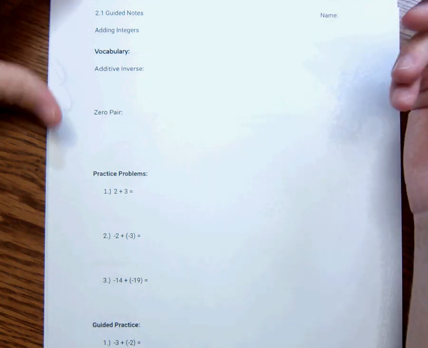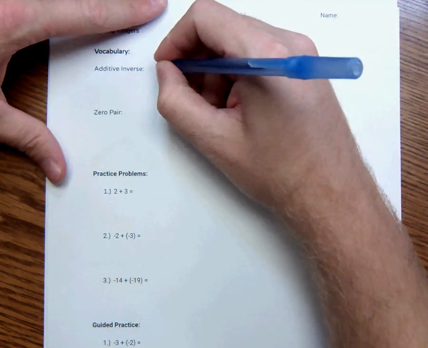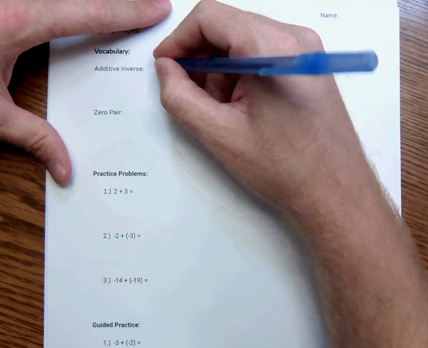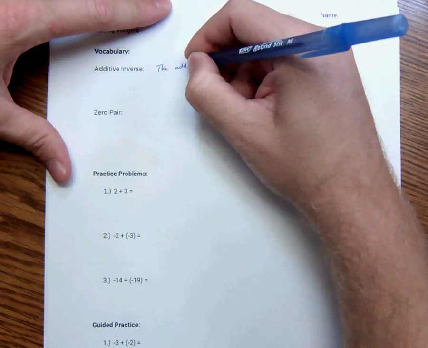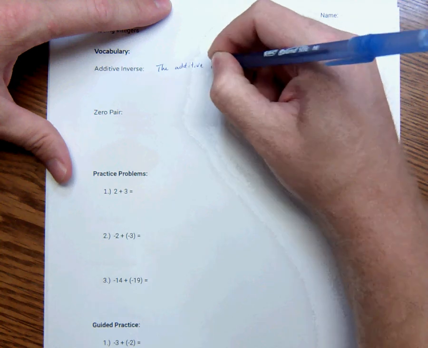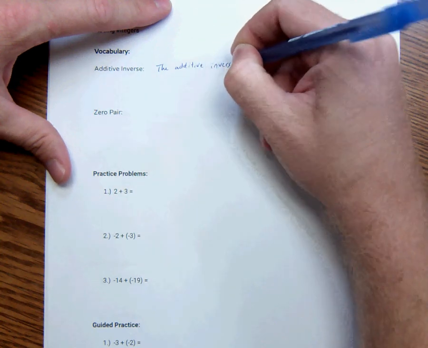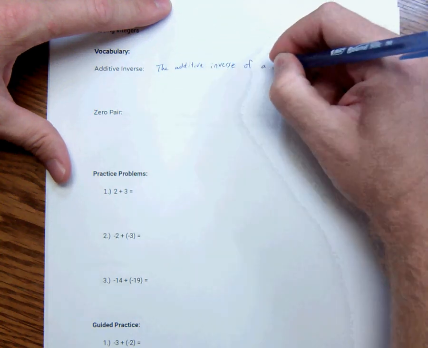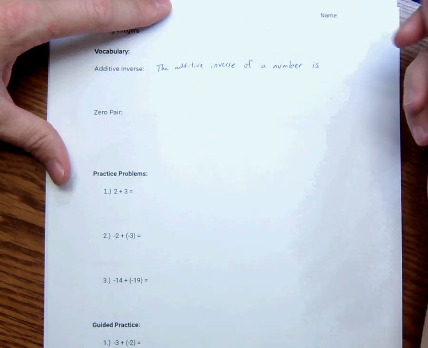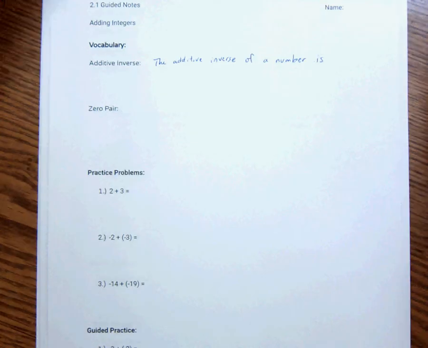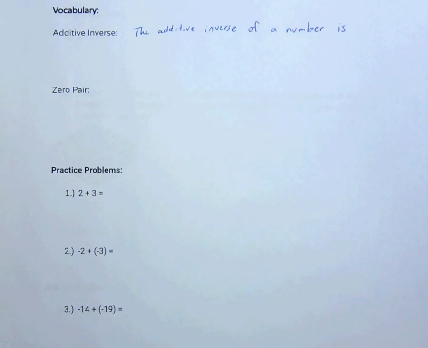The first one's additive inverse. So basically the additive inverse of a number is, and I'm going to actually zoom in just in case.